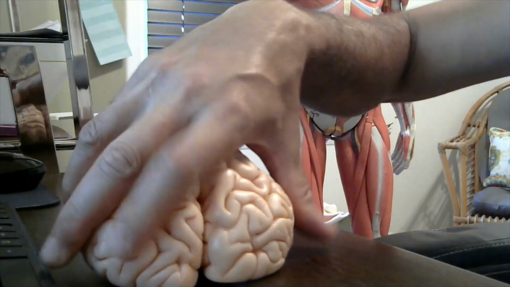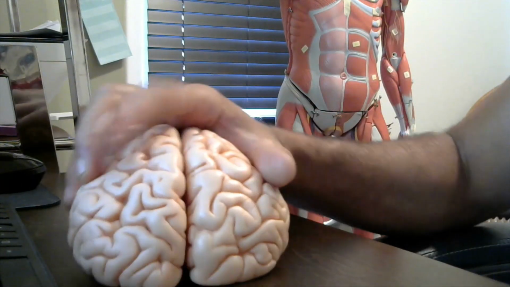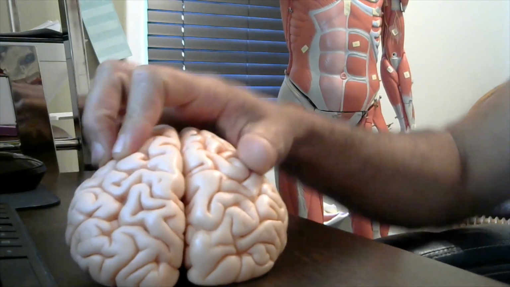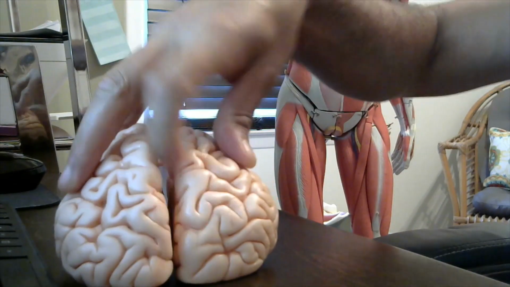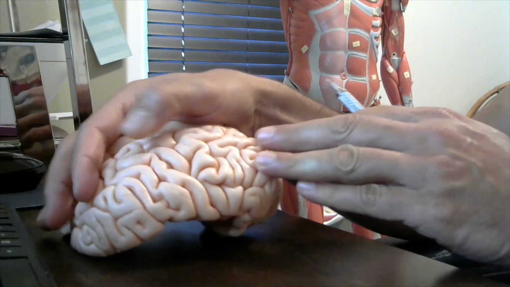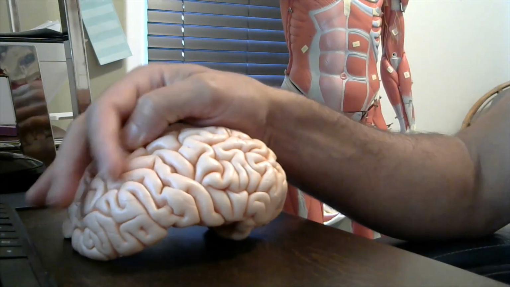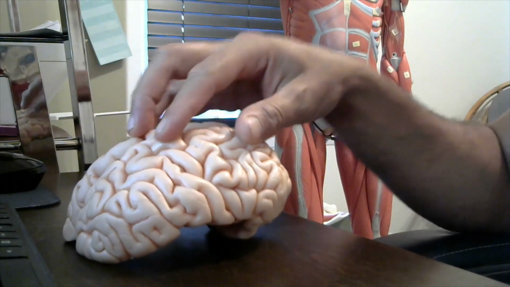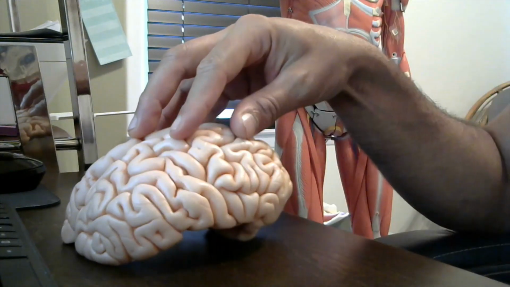So we discussed gray matter, white matter, the gyri, the sulci, the cerebral hemispheres split by the longitudinal fissure. Okay, the central sulcus that splits the frontal from the parietal, anterior superior.